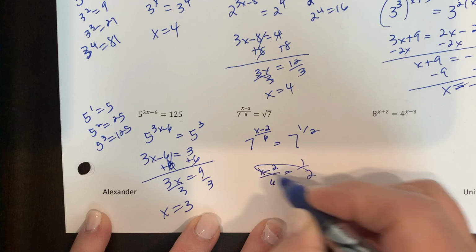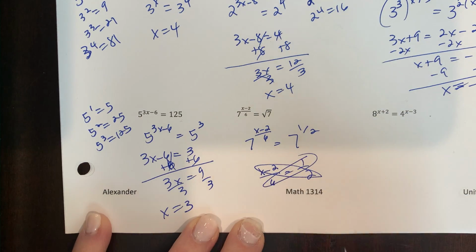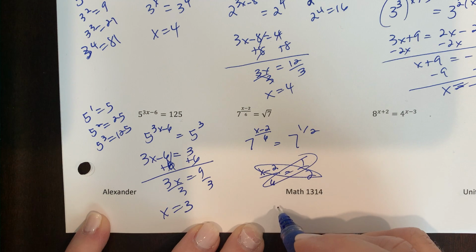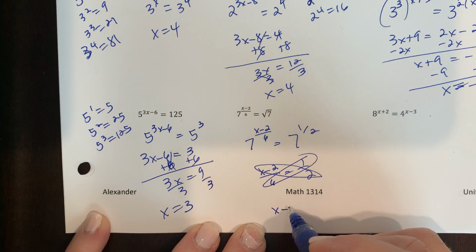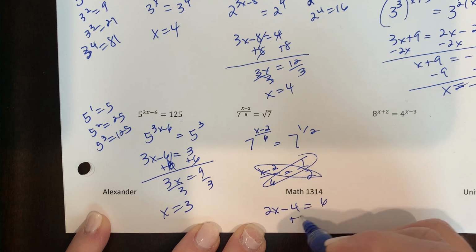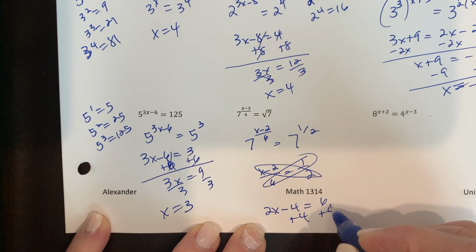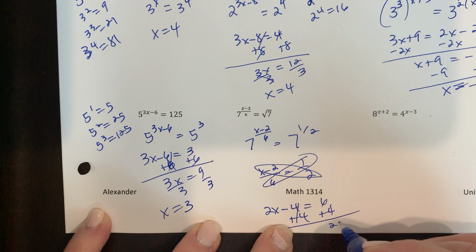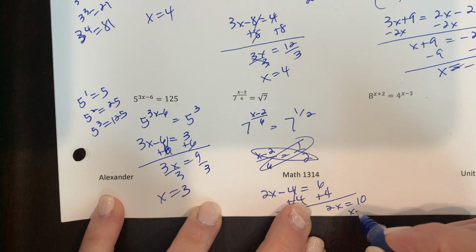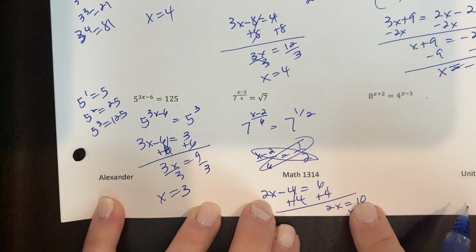Then I can cross multiply. Gosh, I wish I didn't have that written right there. No problem. Now I've got 2x minus 4 equals 6. So add 4 to both sides, and I've got 2x equals 10, divide by 2, and that would be x equals 5. Sorry that it's really squished in there.